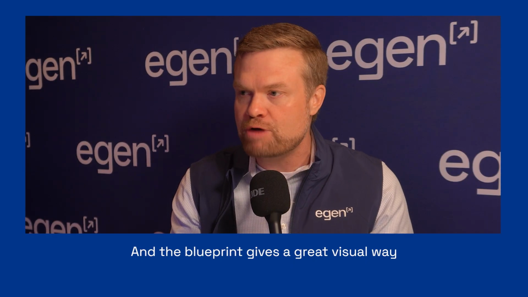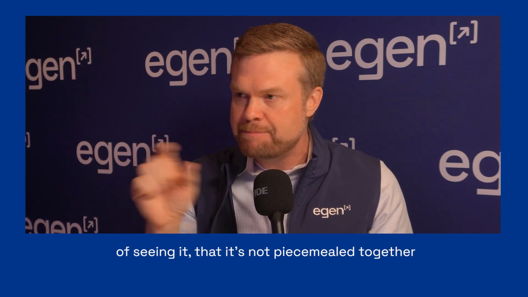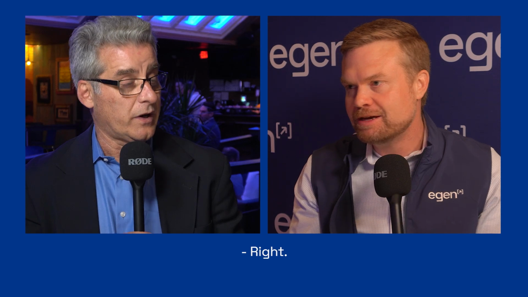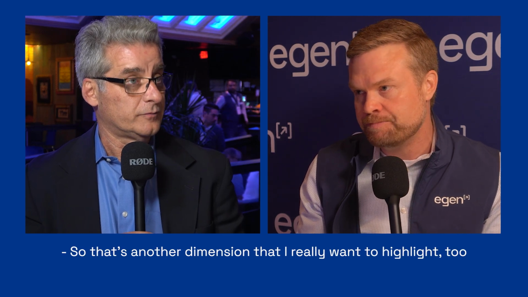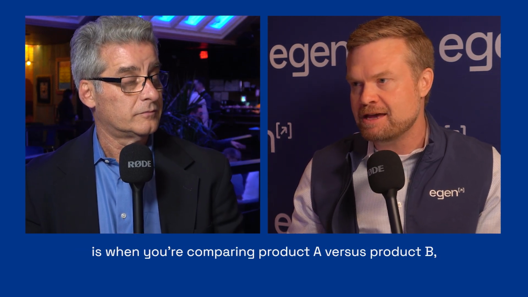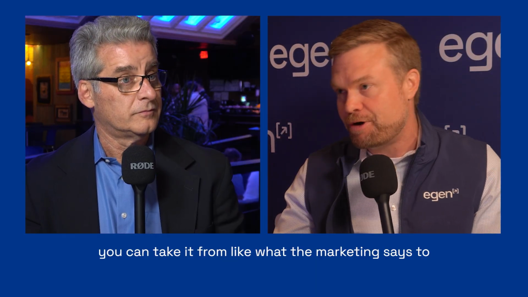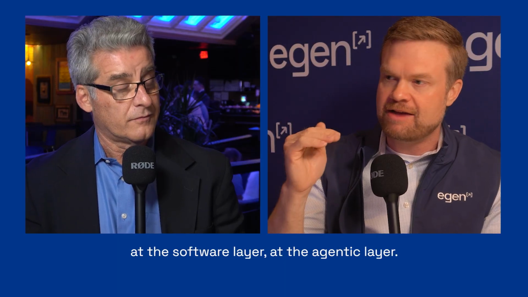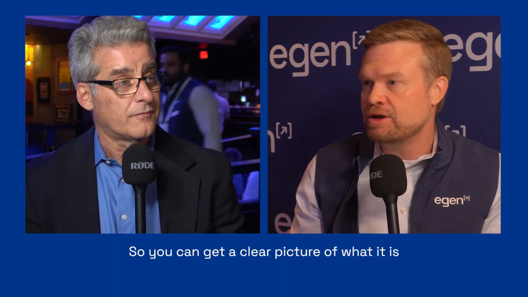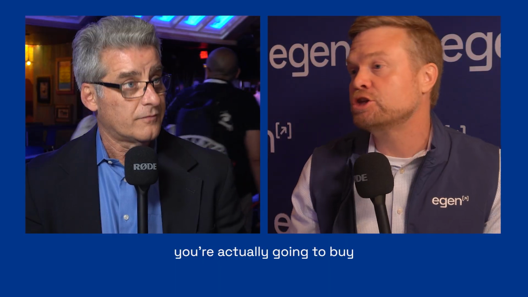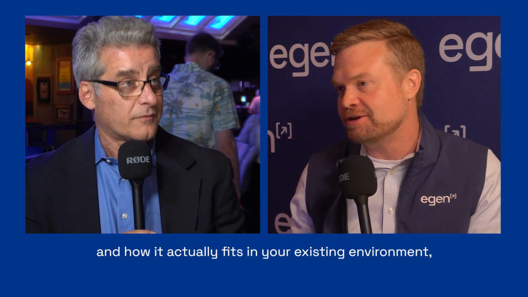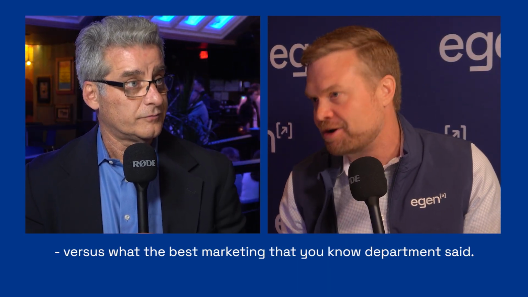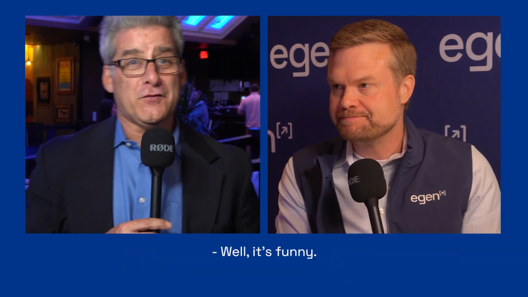And the blueprint gives a great visual way of seeing that it's not pieced together, but it's a complete platform. Right. So that's another dimension I really want to highlight, when you're comparing product A versus product B, you can go from what the marketing says to what the actual capabilities are at each layer, at the data layer, at the software layer, at the agentic layer, so you get a clear picture of what you're actually going to buy and how it fits in your existing environment, versus what the best marketing department said.